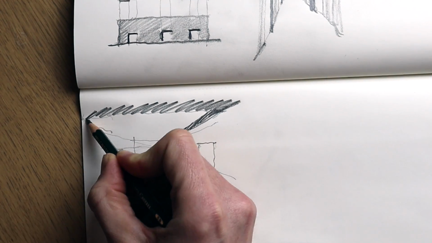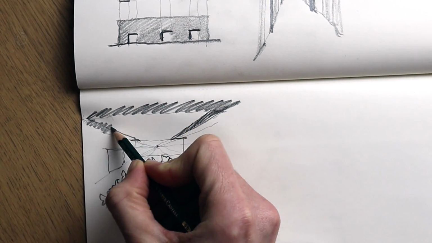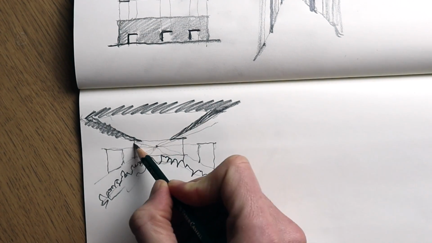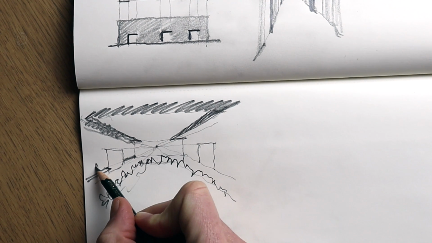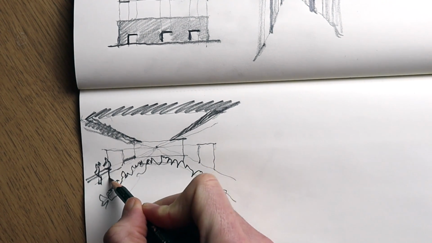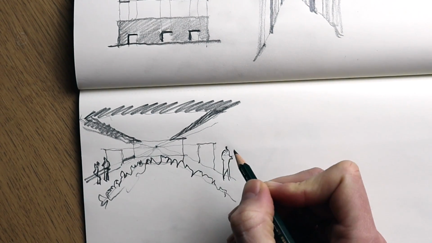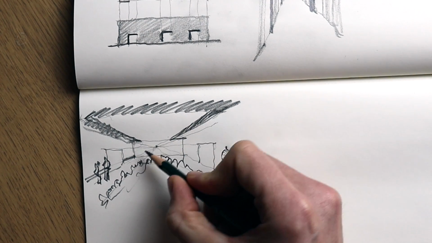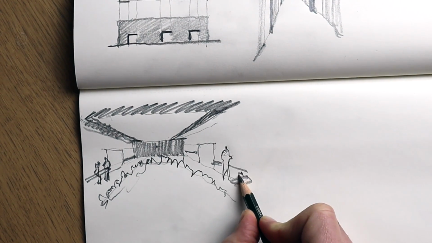So you really have that impression that you're kind of in this courtyard space, and there are these benches on the sides. Maybe you can show someone sitting down and talking to someone else. It's always good to put people in your sketches just to give a sense of scale. Maybe there's some seating, right?